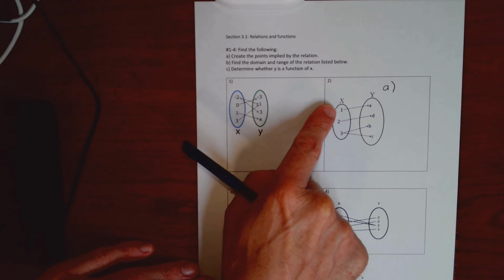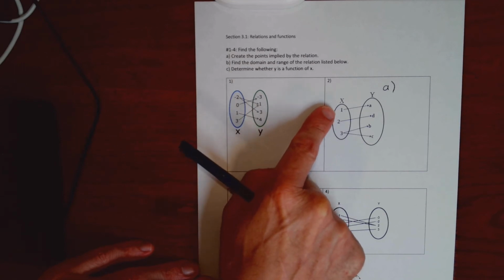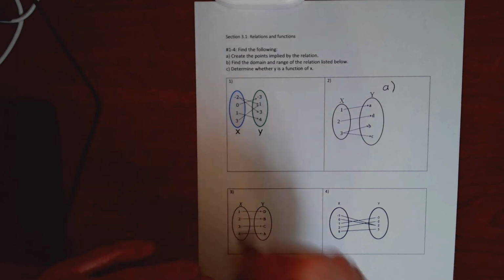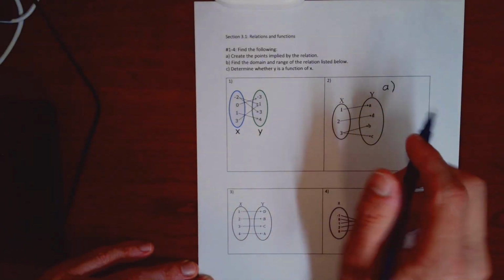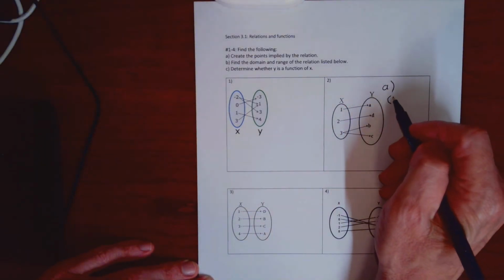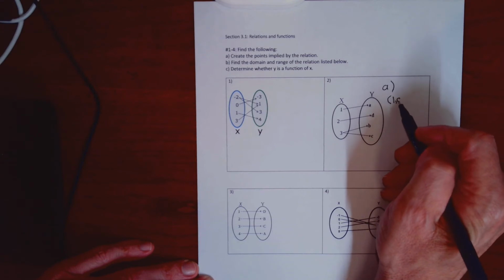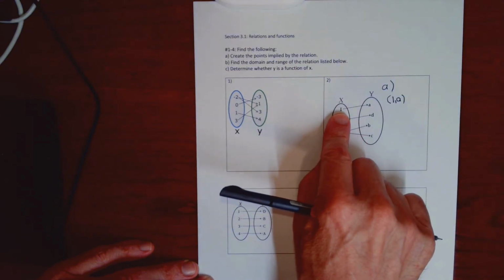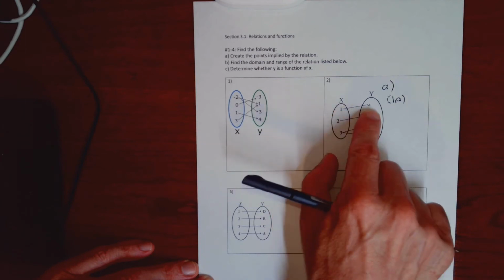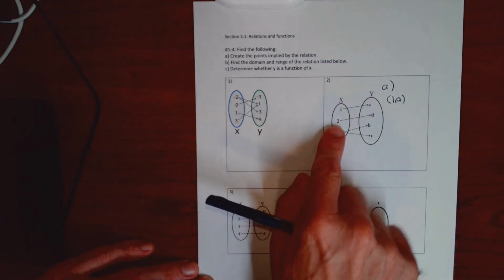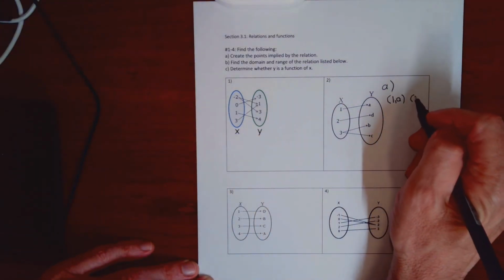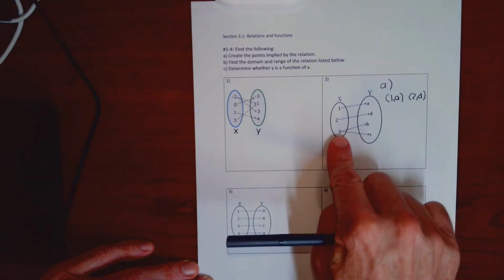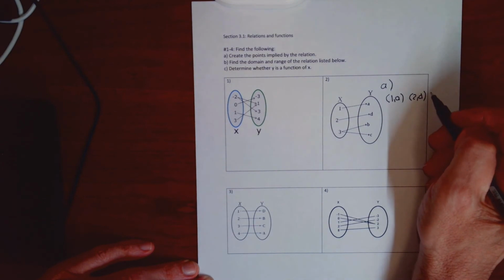The left oval is labeled X, the right oval is labeled Y, and there's lines going from an X to a Y, and I'm just going to create points by those. The first point I'm going to create is 1A, because that's the line going from the X to the Y, and then 2D, and then 3B and 3C.